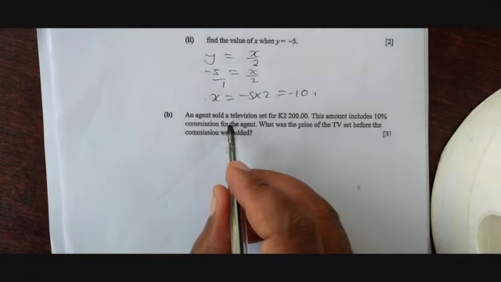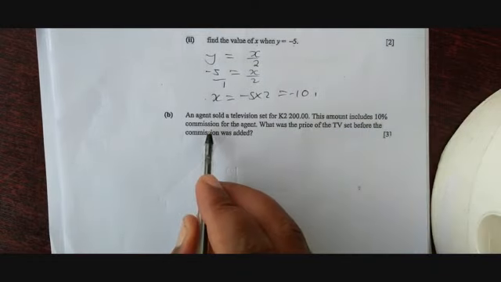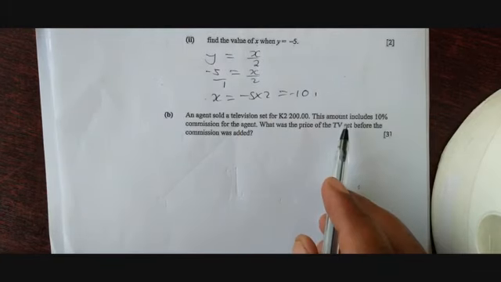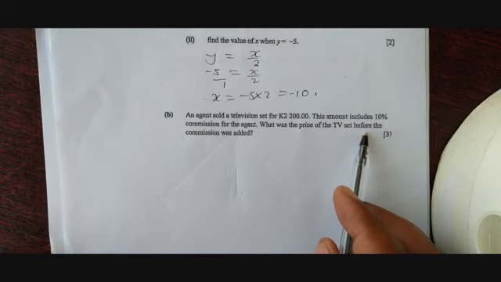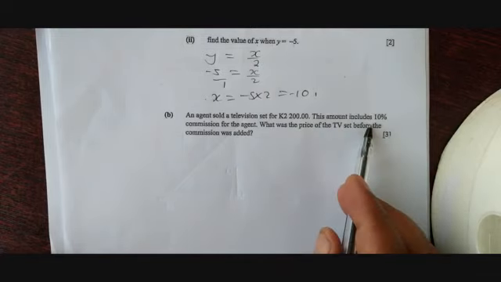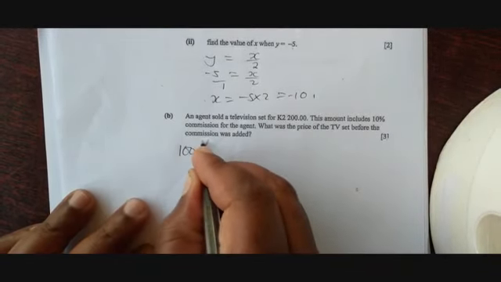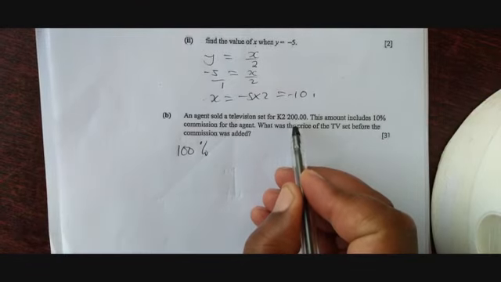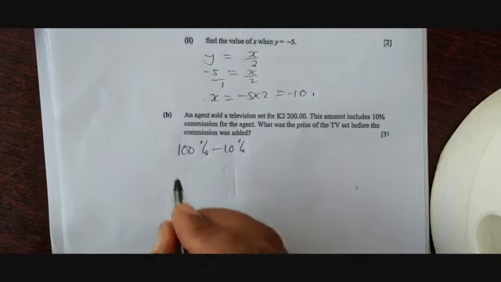An agent sold a television set for 2,200 kwacha. This amount includes 10% commission for the agent. So in this amount is 10%. All right. What was the price of the TV set before the commission was added? We are saying this amount has 10%. So when you look at total percentage, we have got 100%. All right. So 100% represents this amount. But now, we want to find the price of the TV before the 10%. So we'll say minus 10%. All right? What do you get?